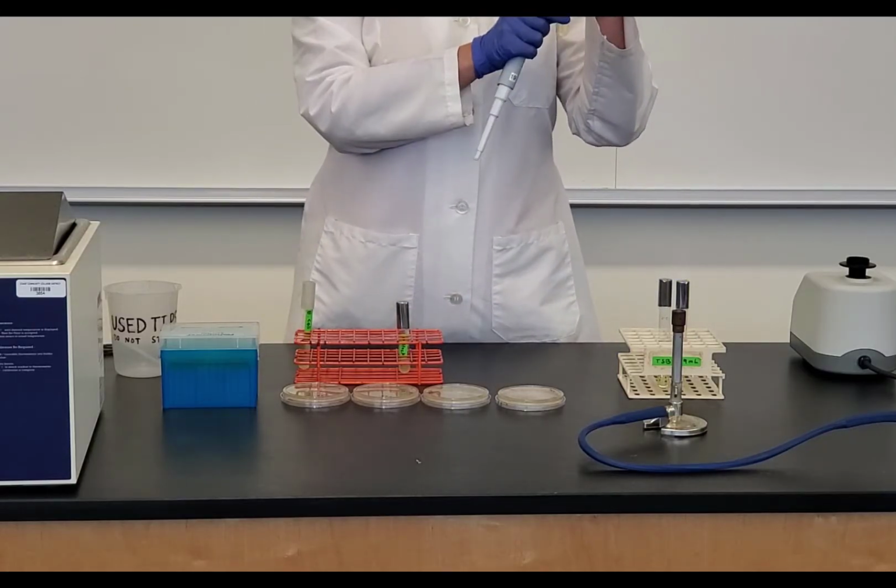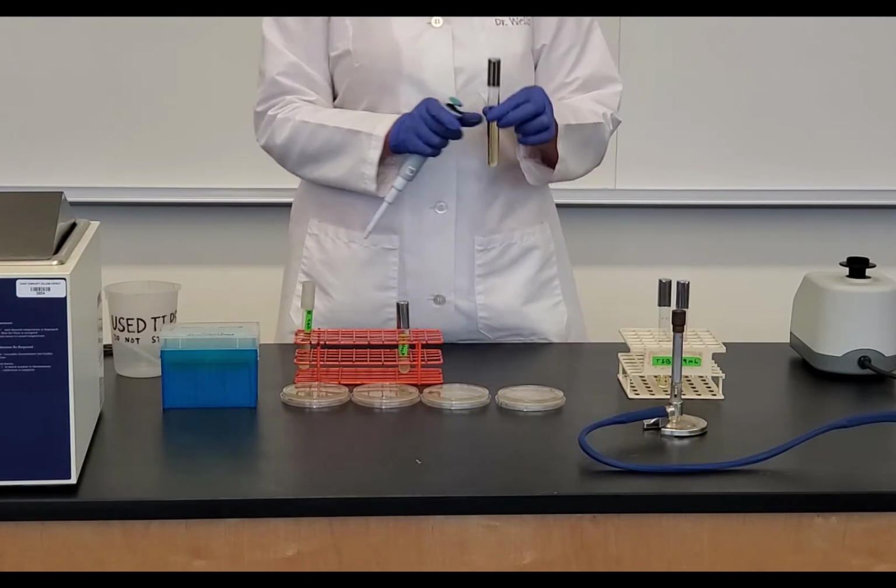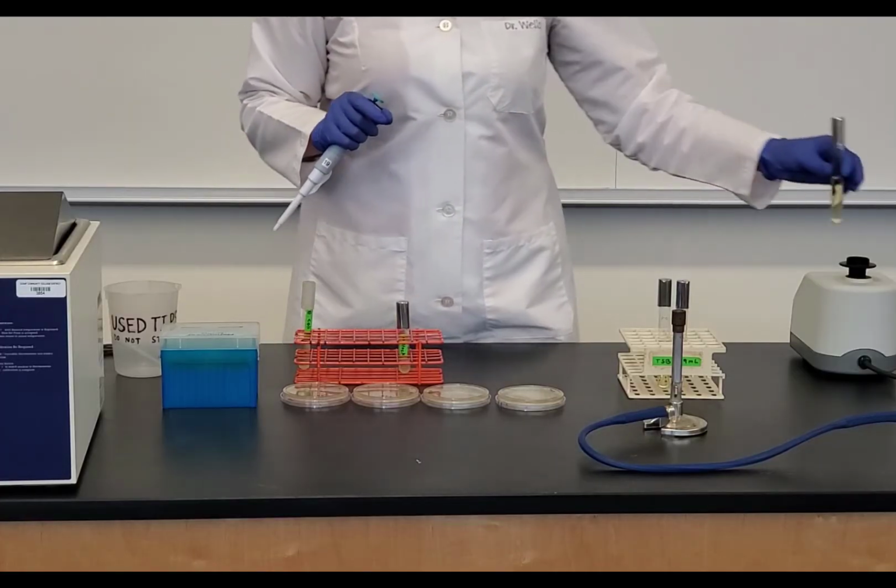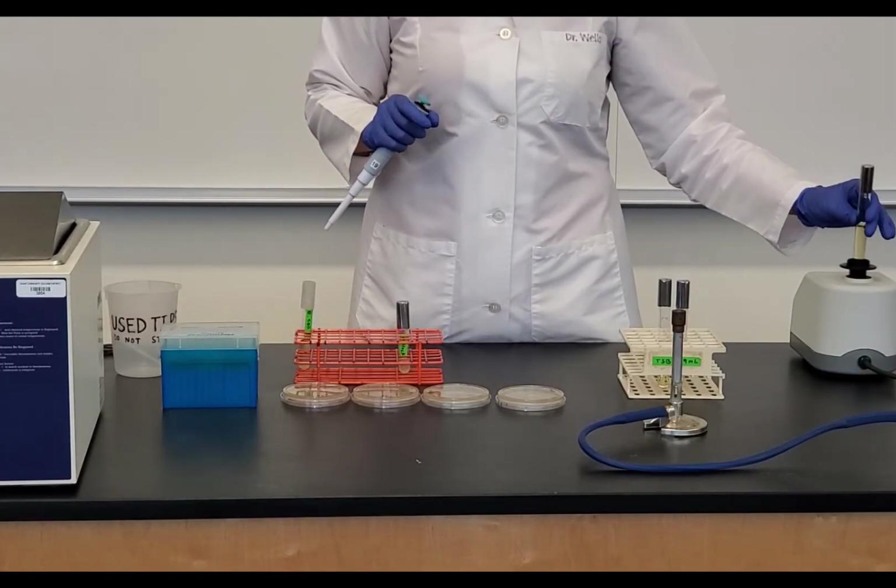Before I transfer from this tube to my 10 to the negative 4, I need to vortex. So I'm going to vortex to mix well, so that way my virus is completely suspended.